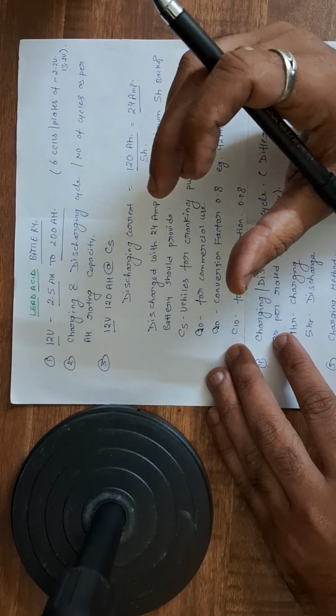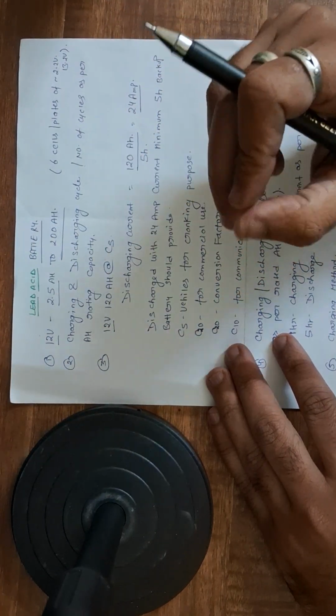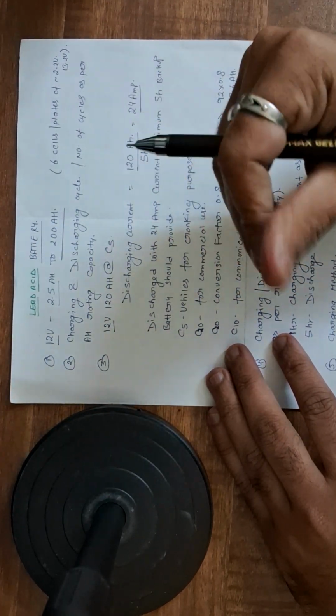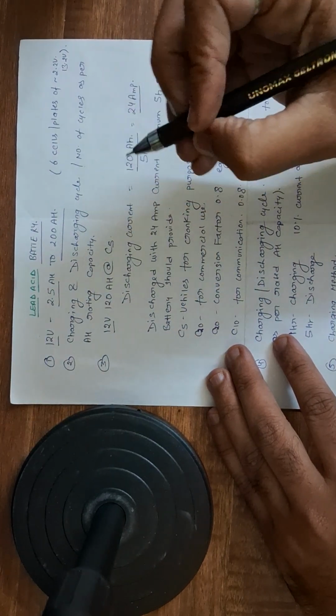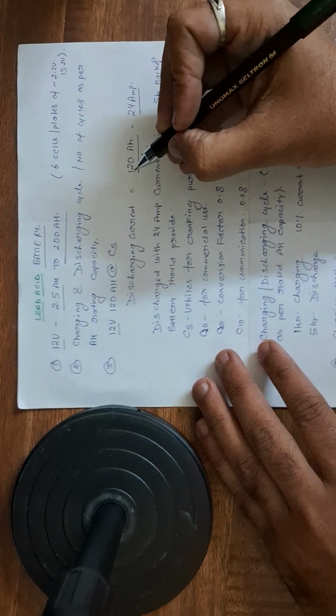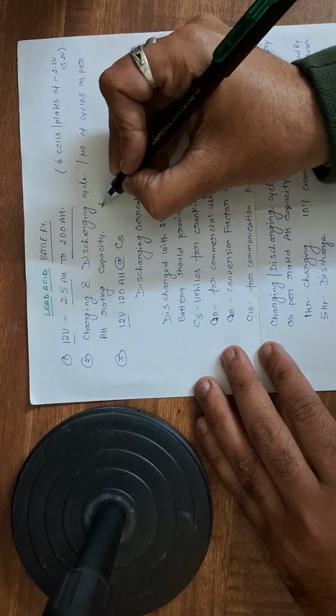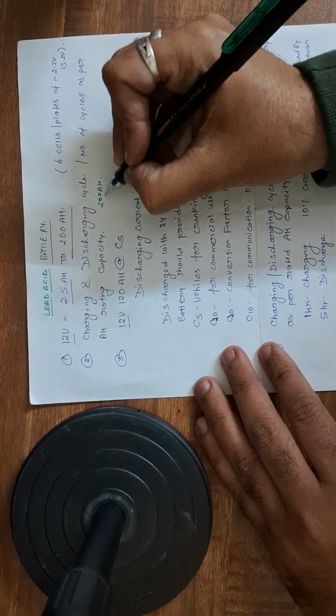For a good battery, when we test in depth, since I have done all this testing as I have already told you, the battery should give a minimum of 50% of its rated AH capacity. Like here we have a 200 AH capacity battery.